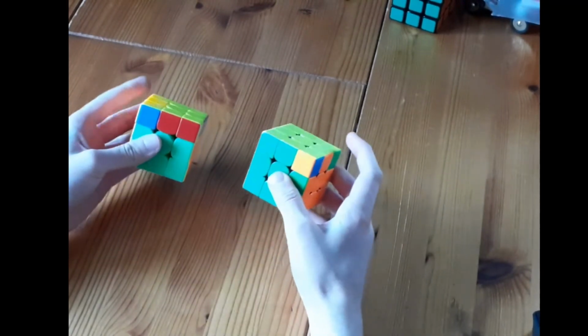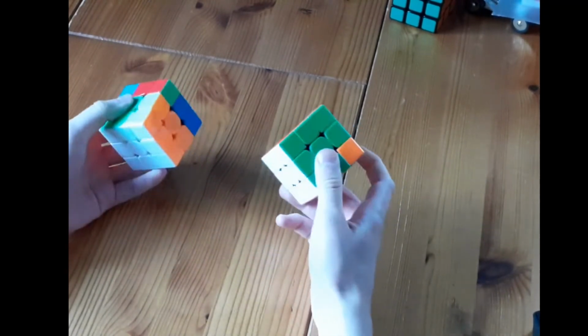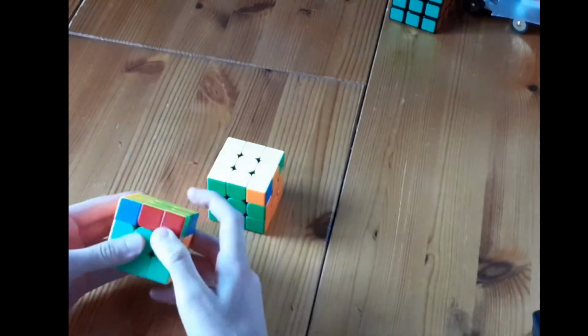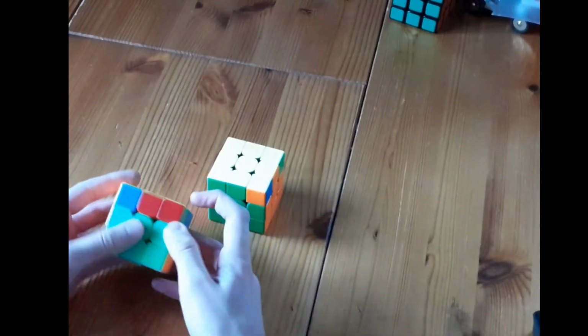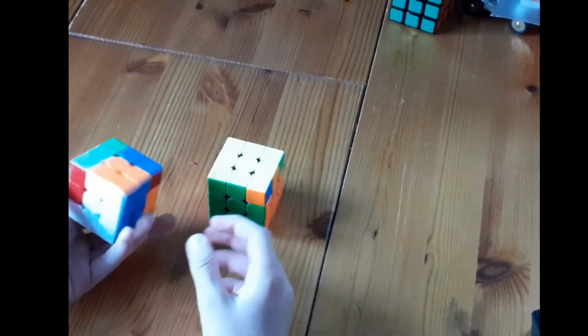The third thing is just to show you how to make links between the algorithms with blocks. So take this J-perm, you end up with this position partway through the algorithm before it deviates from this R-perm.